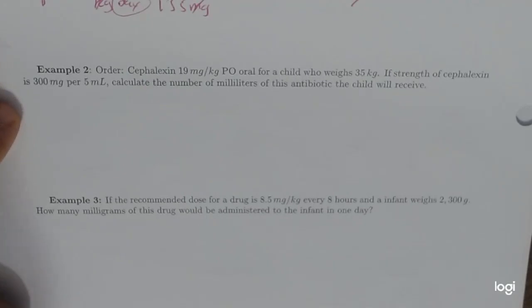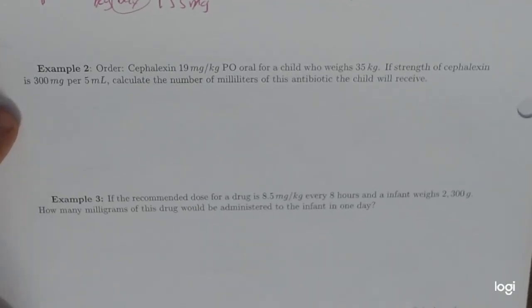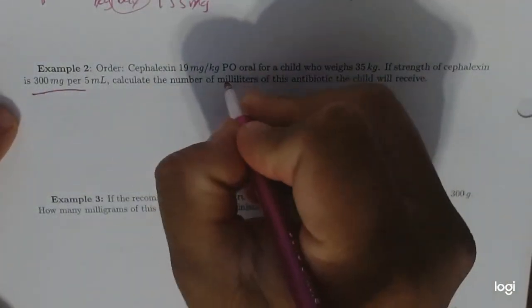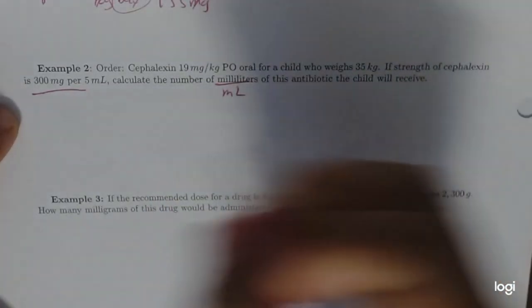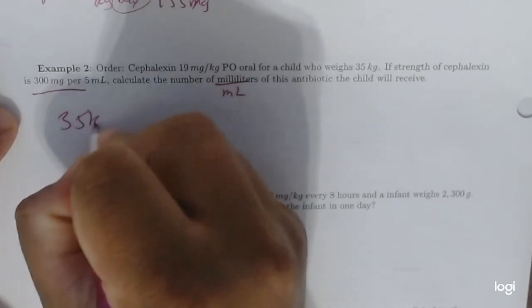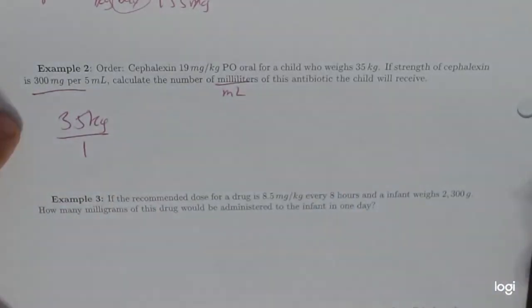Example 2 says 19 milligrams per kilogram PO oral for a child who weighs 35 kilograms. If the strength of the drug is 300 milligrams per 5 milliliters, calculate the number of milliliters of this antibiotic the child will receive. So we want milliliters. What's given to us? The only thing is the weight of the patient. So this child weighs 35 kilograms.